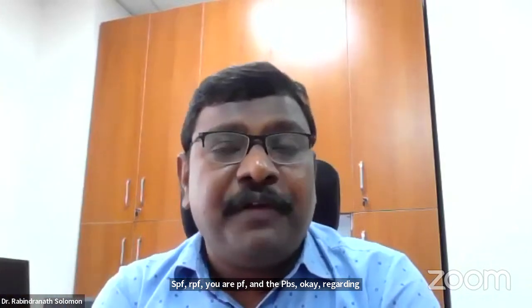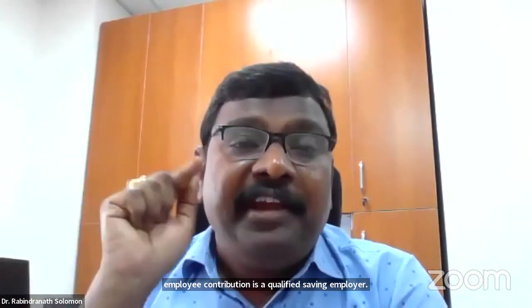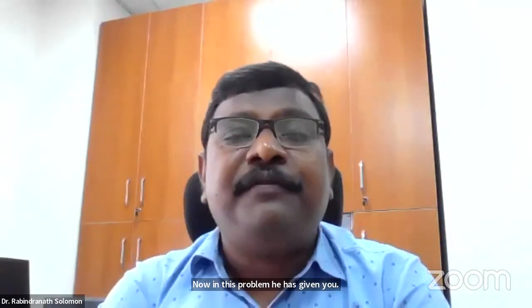Okay, employer contribution to provident fund. In your last class, we have discussed provident funds. Provident funds are of four types: SPF, RPF, URPF, and PPF. Regarding SPF, employee contribution is a qualified saving. Employer contribution is fully exempt from tax. Interest is fully exempt from tax. That is SPF. Now, in this problem, he has given you RPF, that is recognized provident fund.